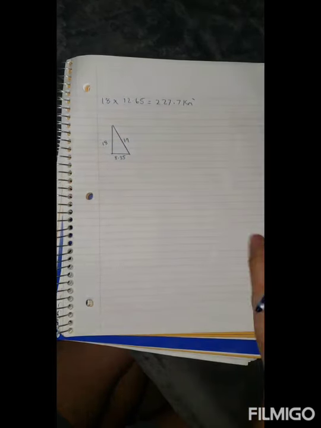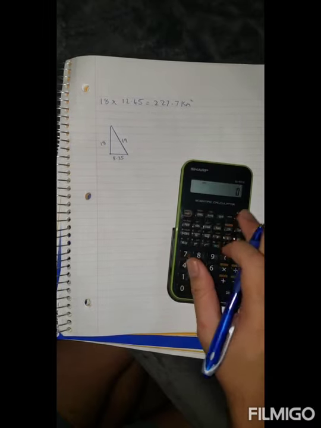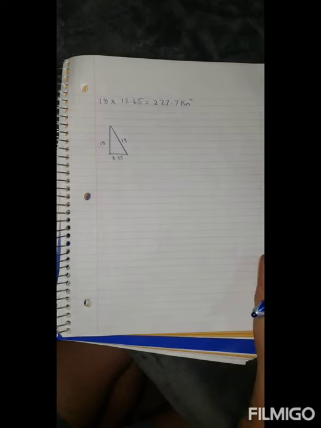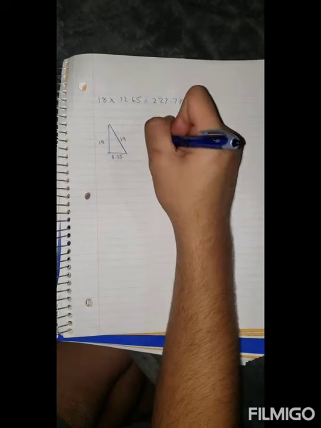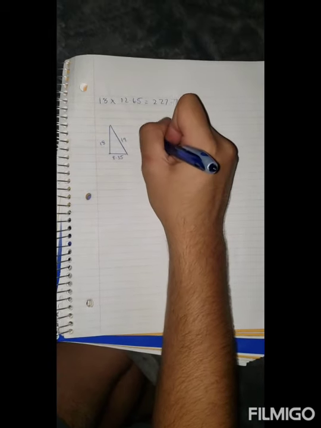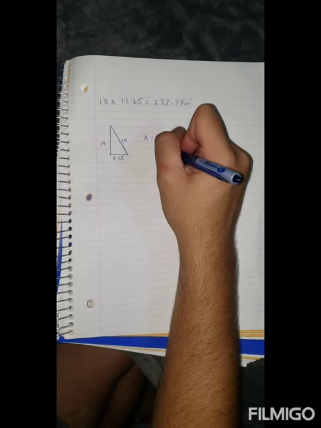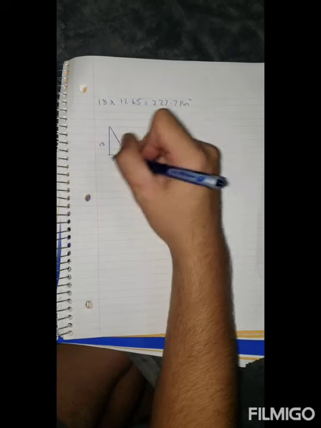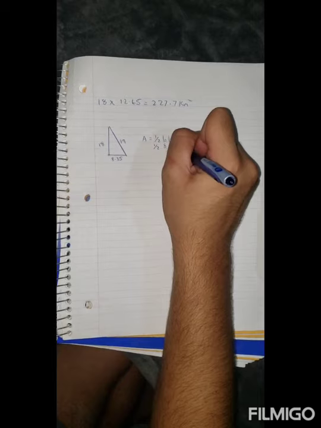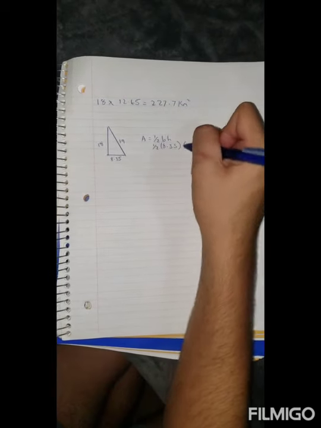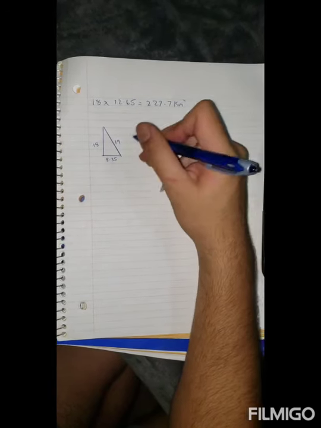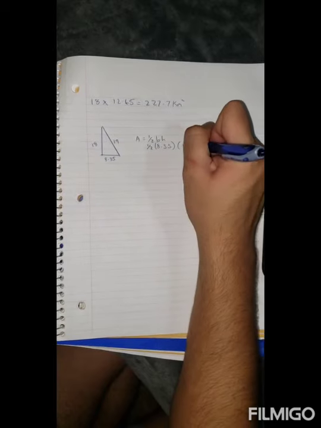Half base times height: half base, which is 8.35, multiplied by the height, which is 18.